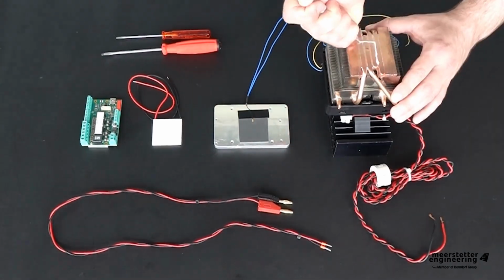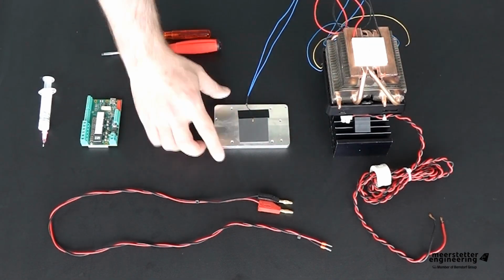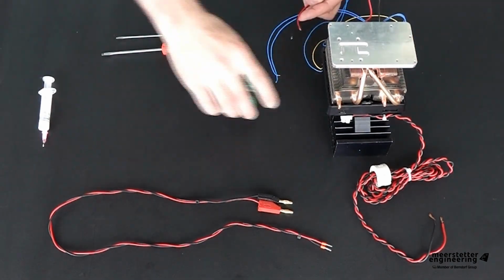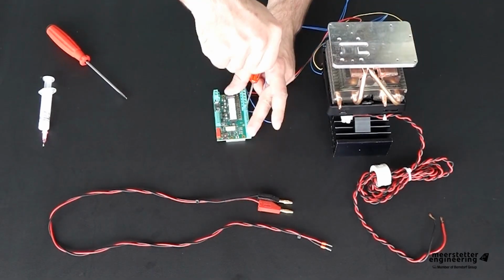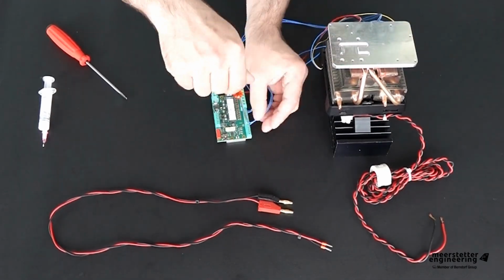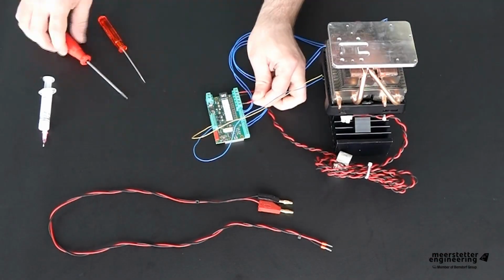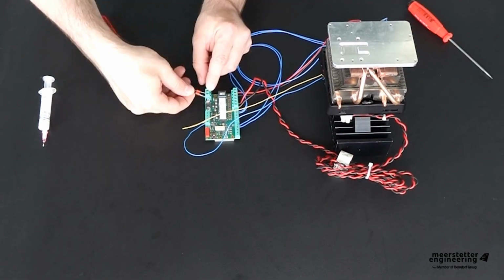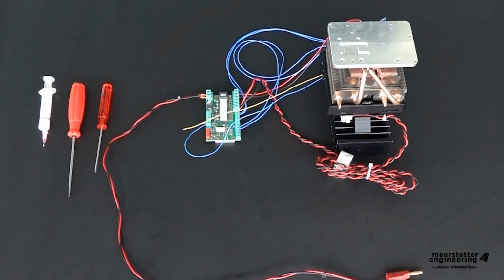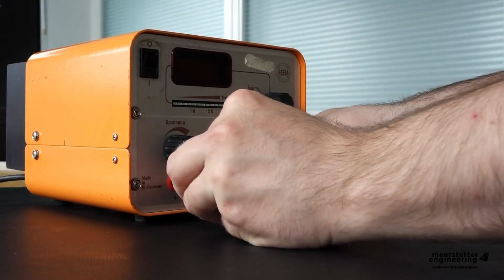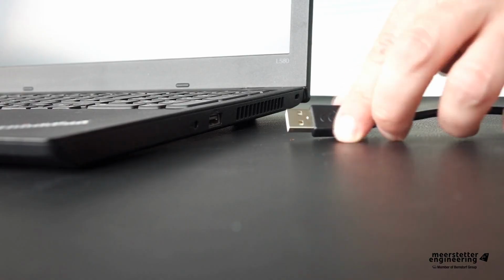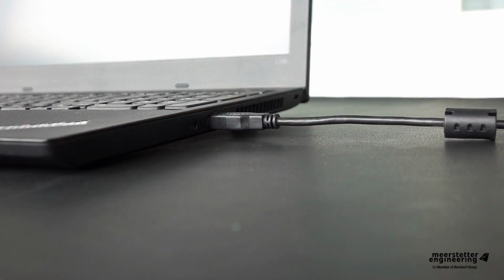Now, let's assemble the components. Now connect the TEC controller to the power supply unit and the PC. Now that we have assembled and connected all the necessary components, we can start with the settings in the software.